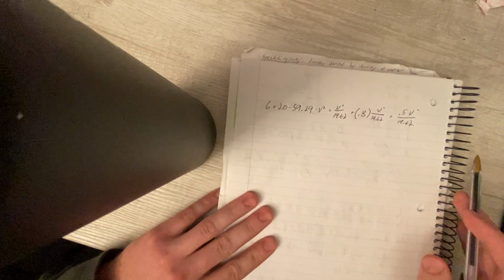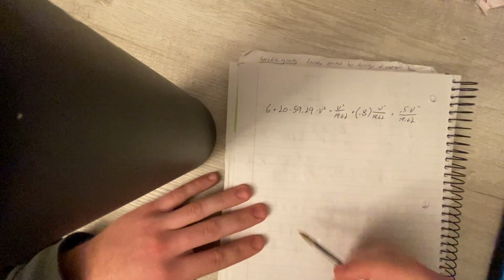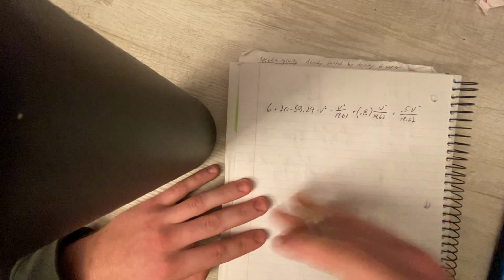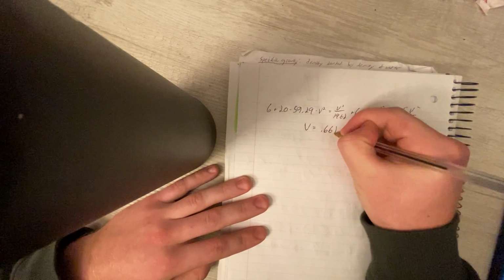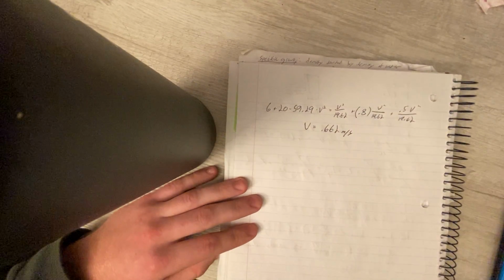So then it's going to look like that after one more step of algebraic simplification. Then we're going to solve for v. That's all algebra, so I'm going to skip those steps. But v ends up being 0.662 meters per second.